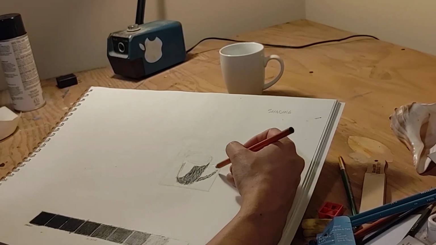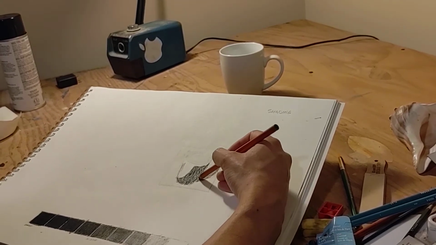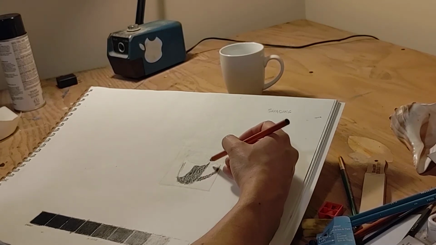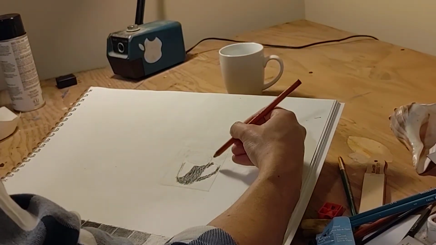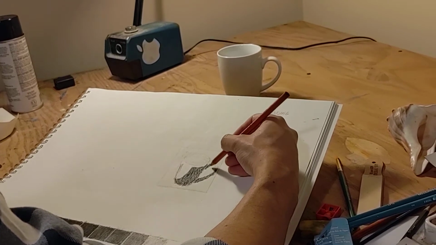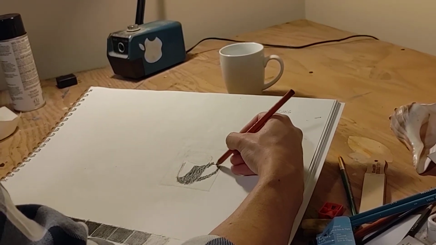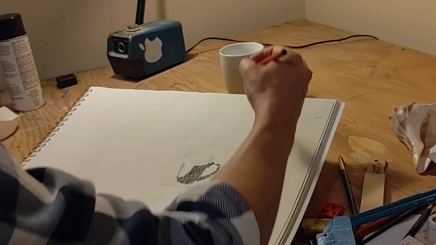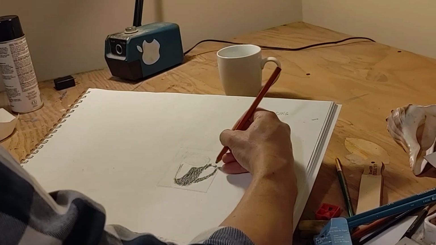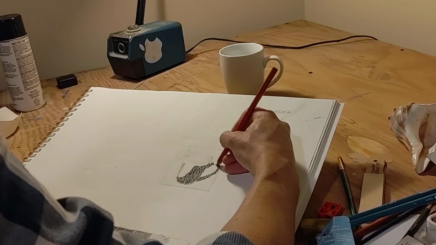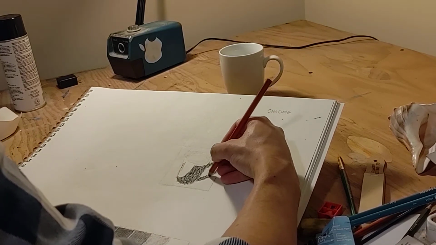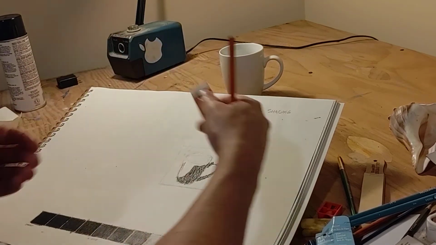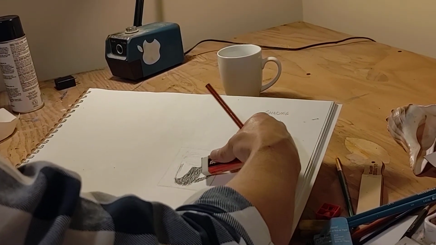Notice how the dark value stays the same. So just doing a dark value. Then really be aware of that light shape, because that's your light value right there. What kind of shape does this light value make? So we went kind of dark there, so let's tidy that up a little bit.